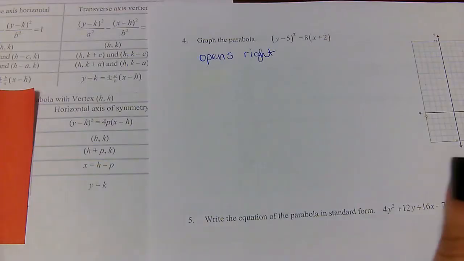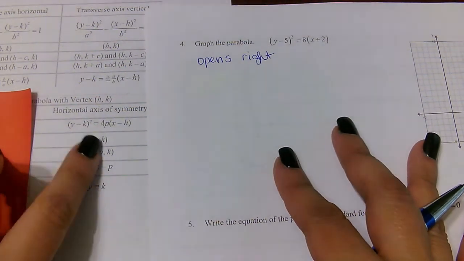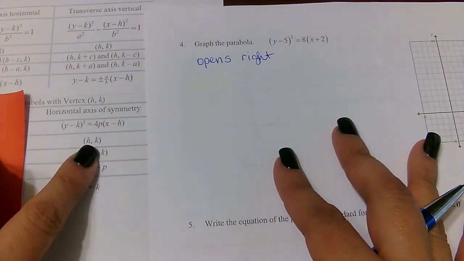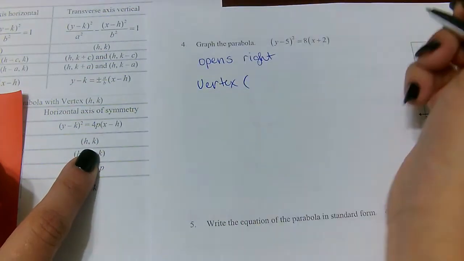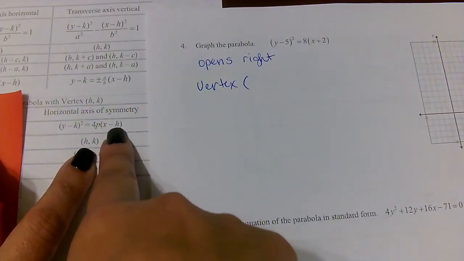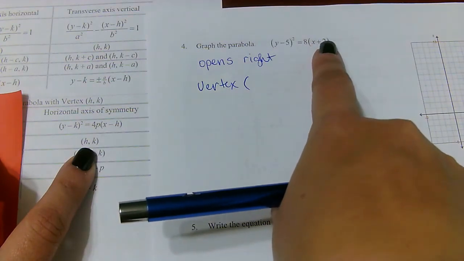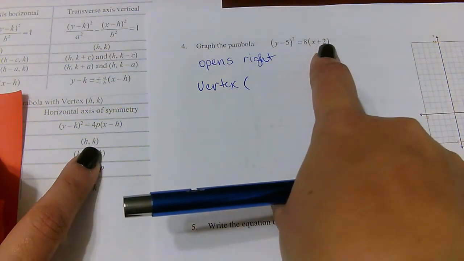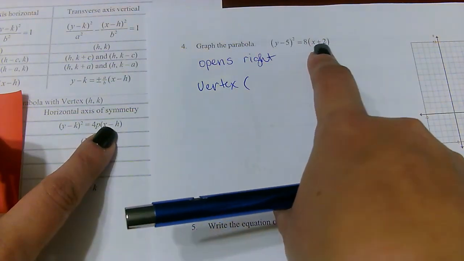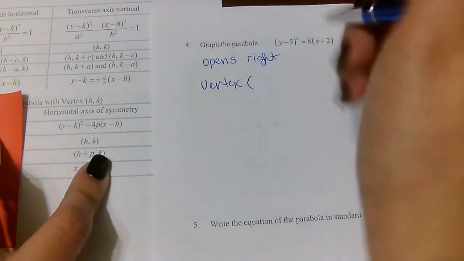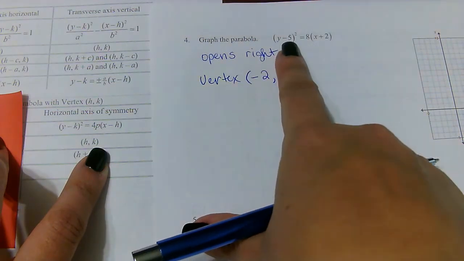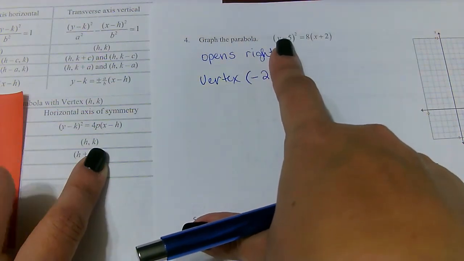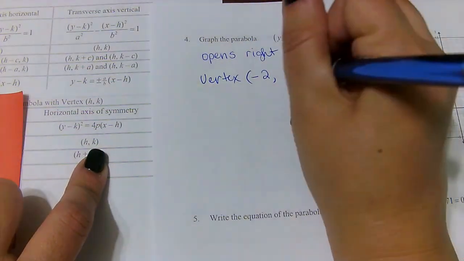Now I'm going to go ahead and find the vertex using the set of formulas here. Here our vertex is going to be h, which is associated with the x. That's the one on this side of the equal sign. It's supposed to have a negative here. Since we have a positive here, we're going to take the opposite. So it'll be negative 2, comma, k is going to be associated with the y. You can see that there's already a negative there, so we're just going to take the 5.